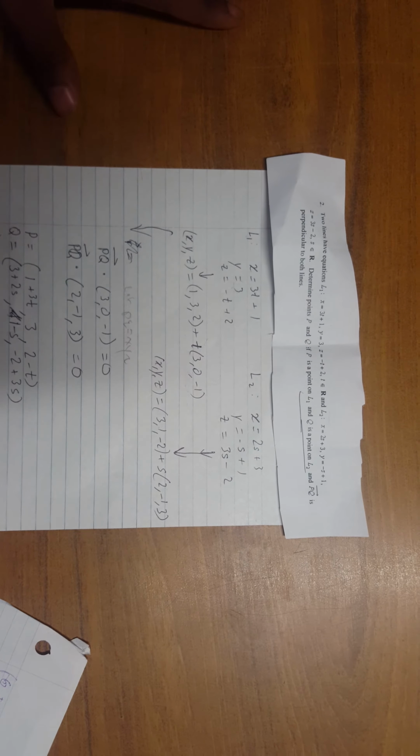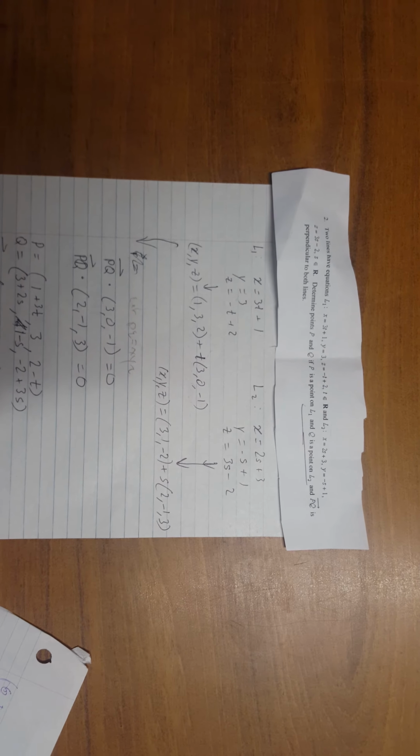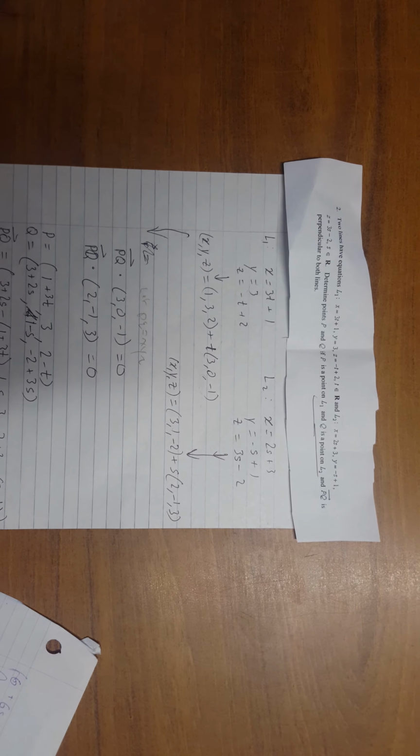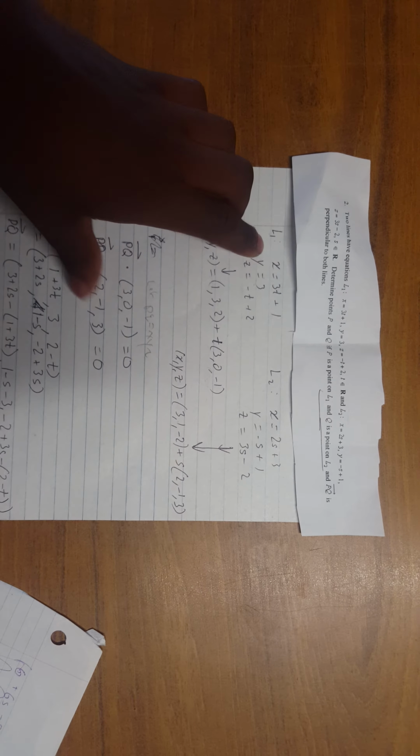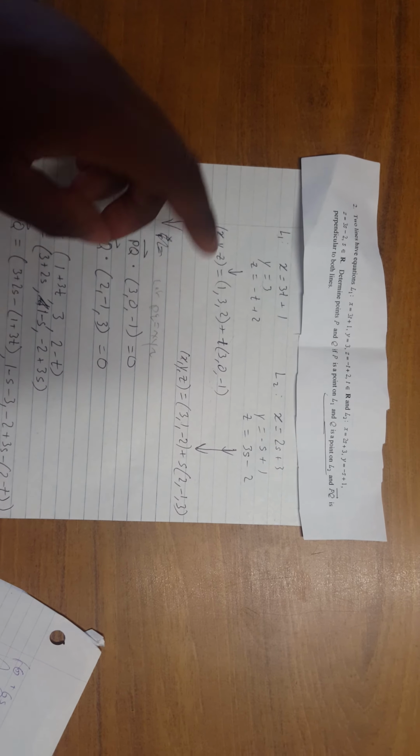Now, this is what's given, and what's required is that we have to determine the points P and Q if P is a point on L1 and Q is a point on L2, such that PQ is perpendicular to both lines. So our first issue here is that we're given the equation in parametric form. So we're just gonna translate that over into a direction vector, as we have here, along with the points.